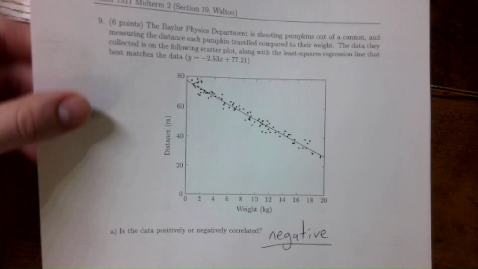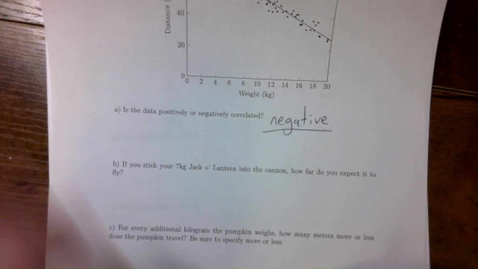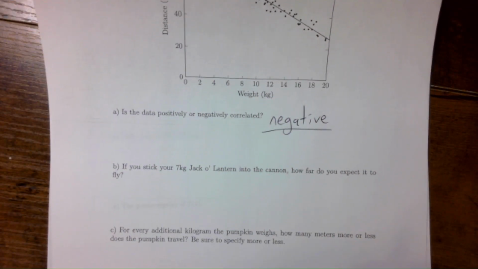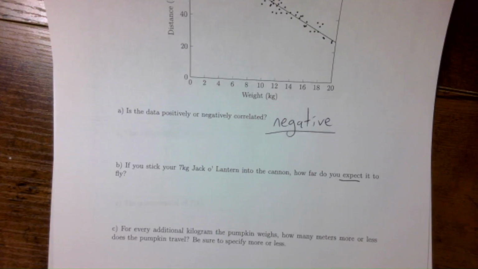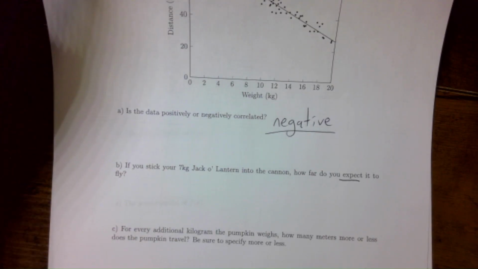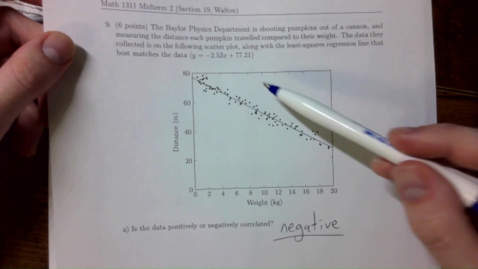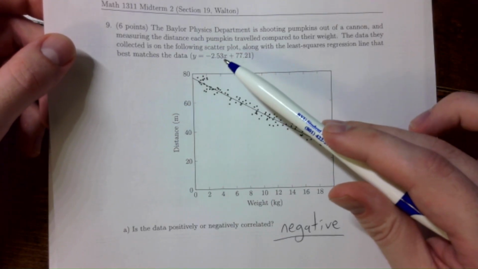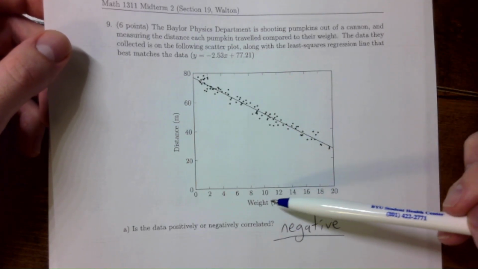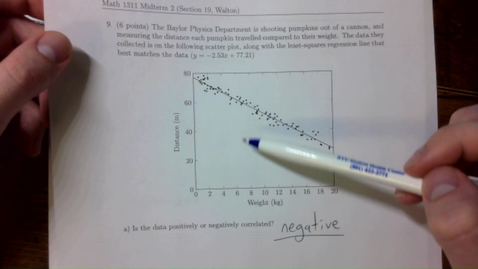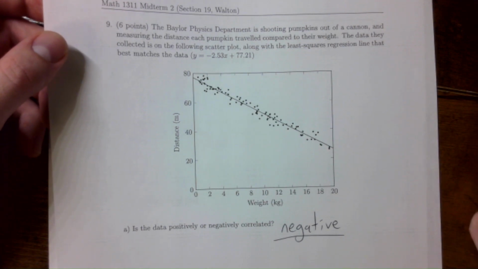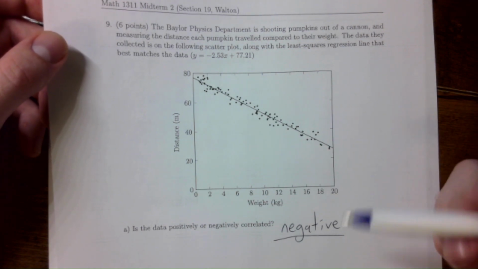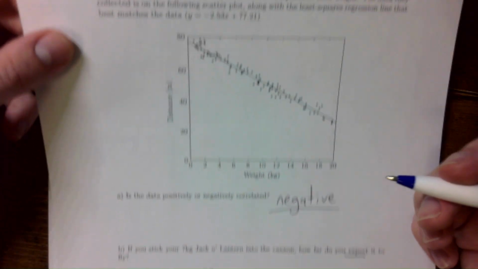Okay. Part B says if we stick our 7 kilogram jack-o'-lantern into the cannon, how far do we expect it to fly? Okay, if we're looking at how far do we expect something to fly, that is going to be our prediction from our least squares regression line. So we come up here and we're like, okay, I have this line. What am I predicting if I plug in x, my weight of 7? So if I come up here, I'm figuring out what point is that right there on that line. It's too close to be able to estimate it based off of just the graph. So I'm going to have to actually calculate this.